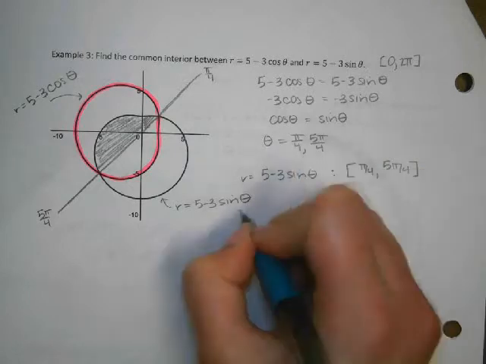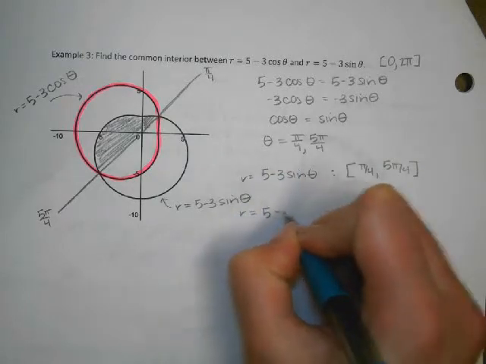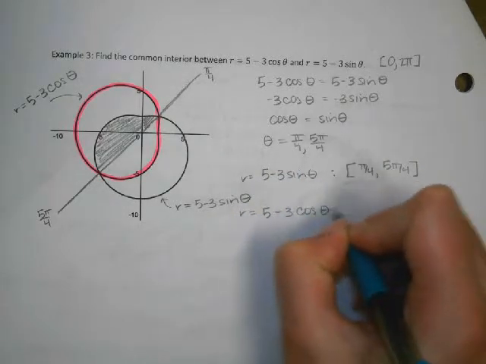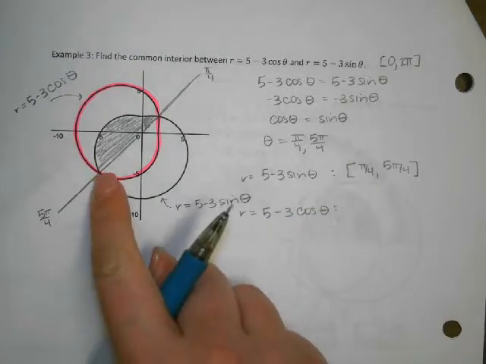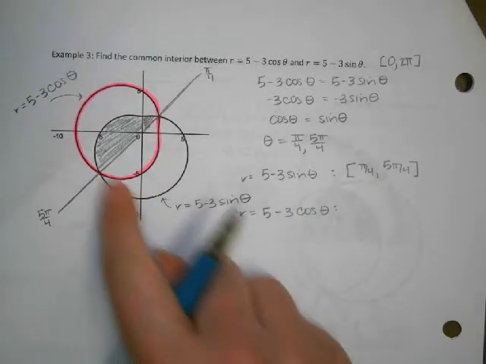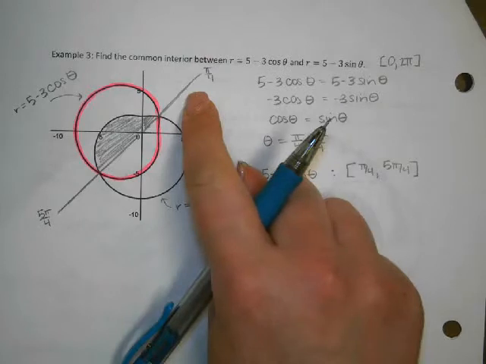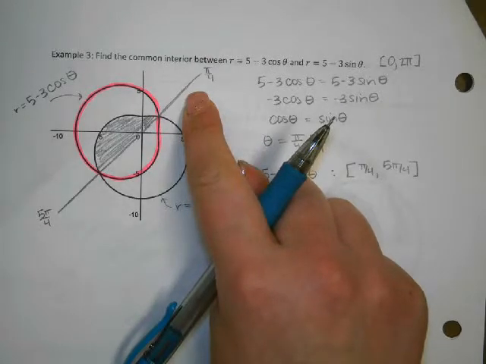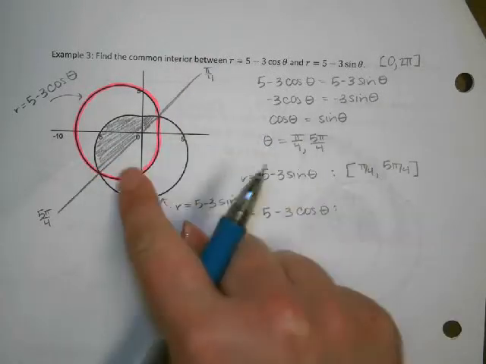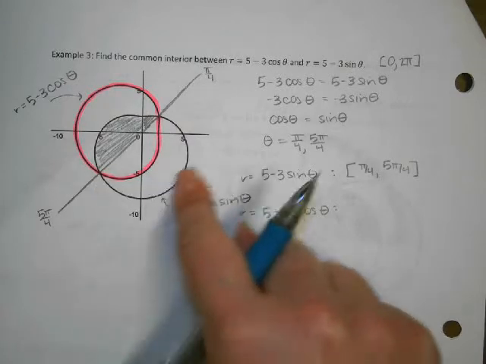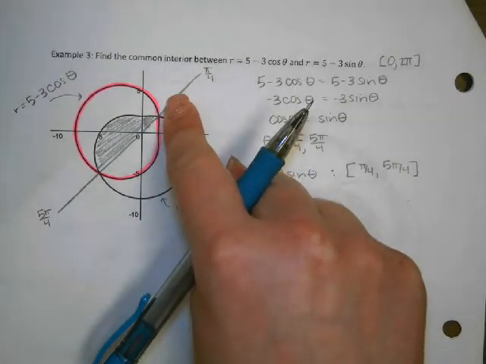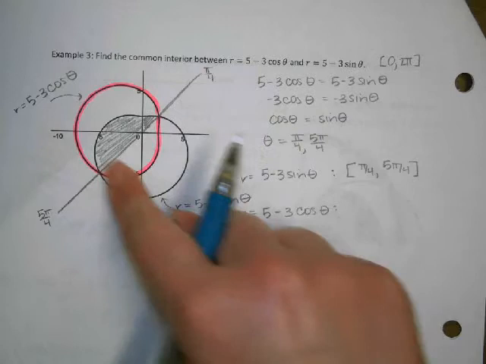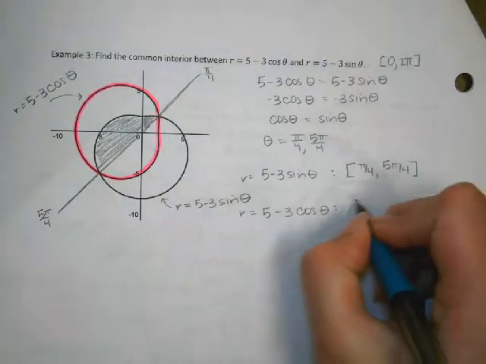All right, and so that means for the second one, 5 minus 3 cos theta, I'm going to be sweeping out from 5 pi fourths, and I can't really say 5 pi fourths to pi fourths because that's a weird way to think of it. Those don't go in order. So I could say from 5 pi fourths to 9 pi fourths because those on an interval would actually be in order.